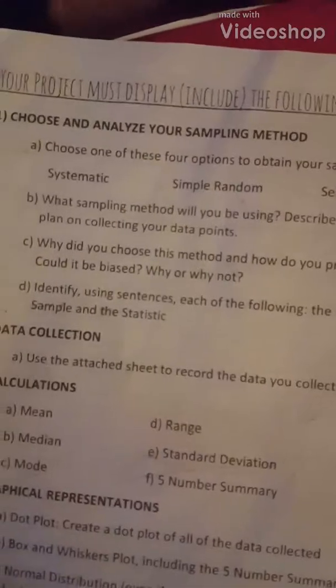We did convenience sampling, and I don't think it was biased, not really, because we asked sophomores, juniors, and seniors. We couldn't ask freshmen because they didn't want to participate. But we asked multiple people, and I don't think it's biased because everybody sleeps at different times. The population was the whole school. The parameter was 50 students, and the sample was 50 students. The statistic was the convenience.